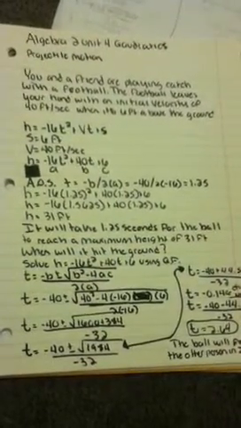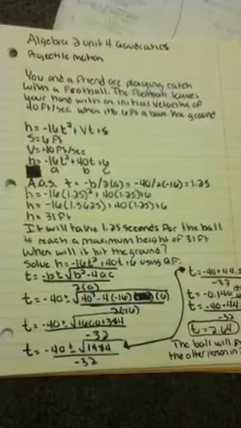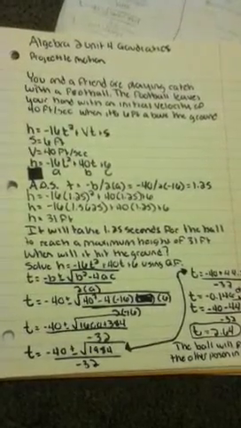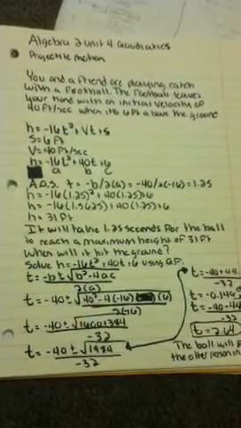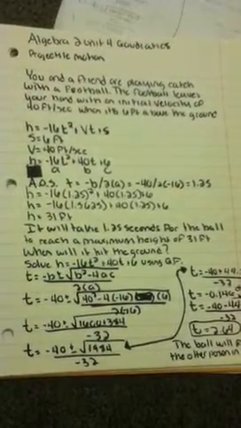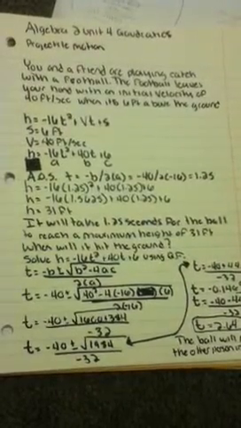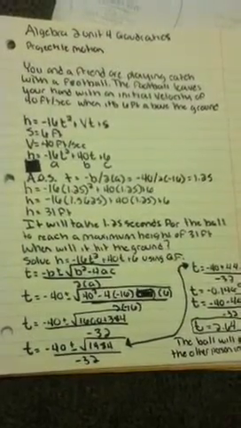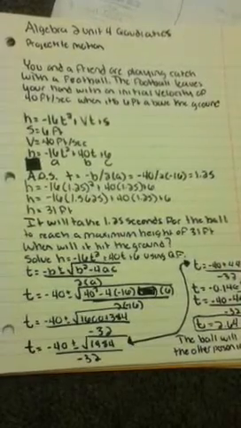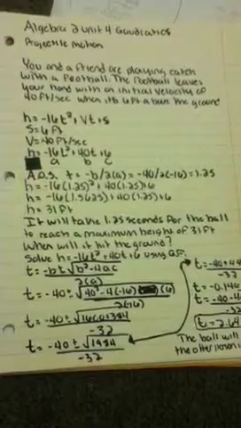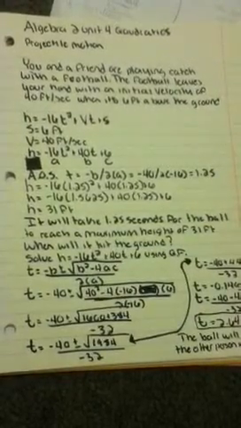So then you're going to substitute in what you have. So it'll be T equals negative 40 plus or minus the square root of 40 squared minus 4 times negative 16 times 6 all over 2 times negative 16. Then you're going to simplify. T equals negative 40 plus or minus the square root of 1600 plus 384 all over negative 32. Then you're going to simplify again. T equals negative 40 plus or minus the square root of 1984 all over negative 32.